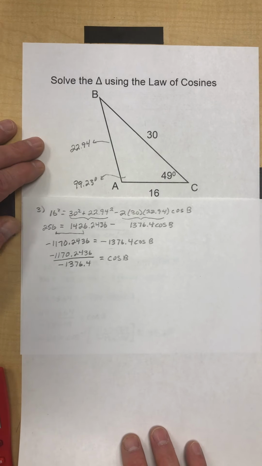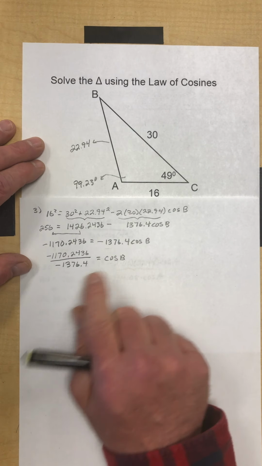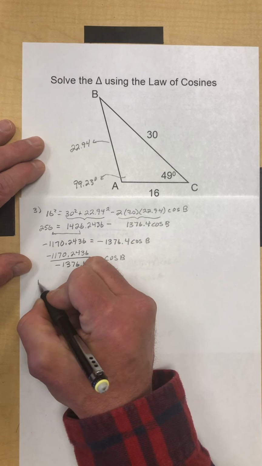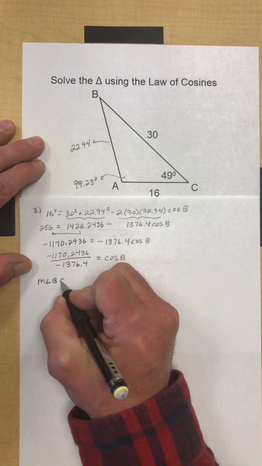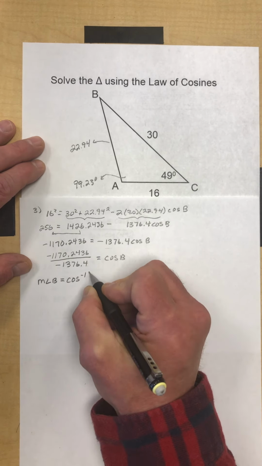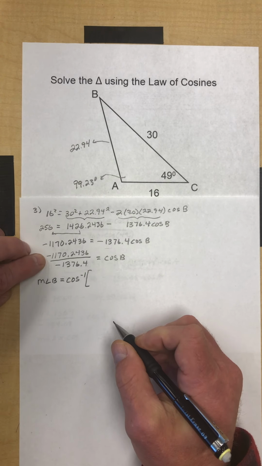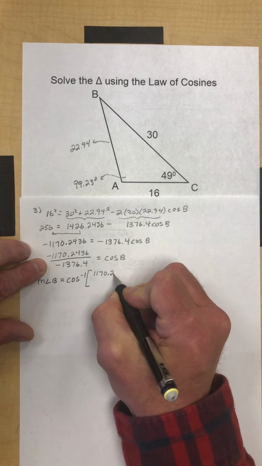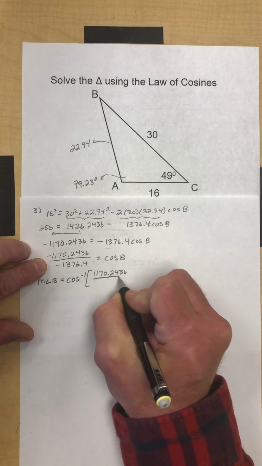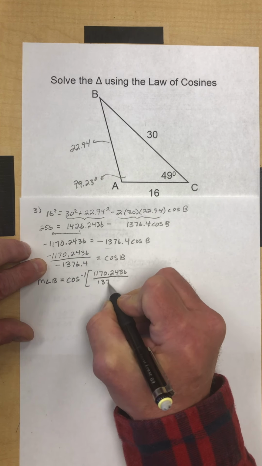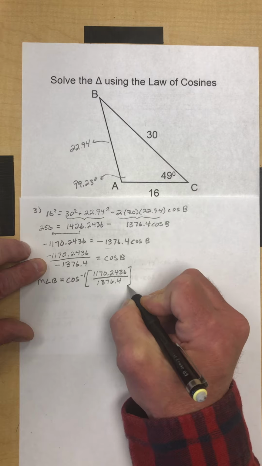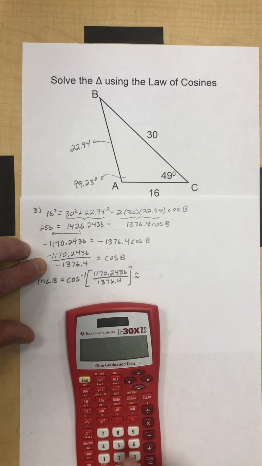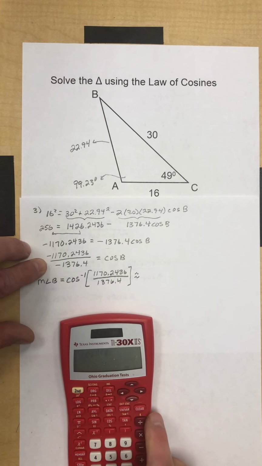Okay, so right here, I know the cosine of angle B is equal to this, so that means the measure of angle B would be cosine inverse of that. So the measure of angle B is cosine inverse of this ratio. Now I'm going to drop the two negative signs because I know I don't need them. So 1170.2436 all divided by 1376.4. And notice how I haven't rounded anything off. I'll round off at the very end. And so we punch that in. All right, so second, cosine inverse.